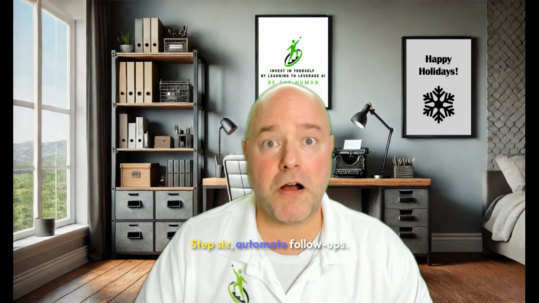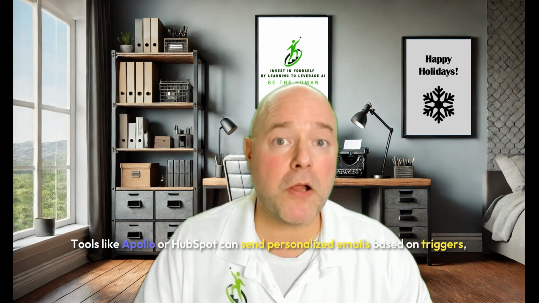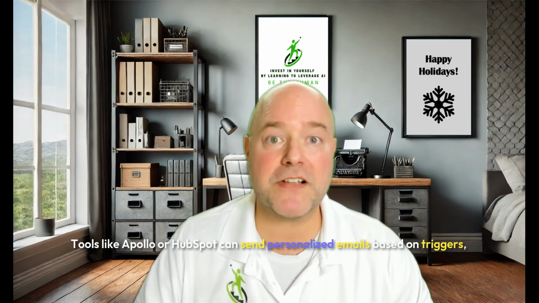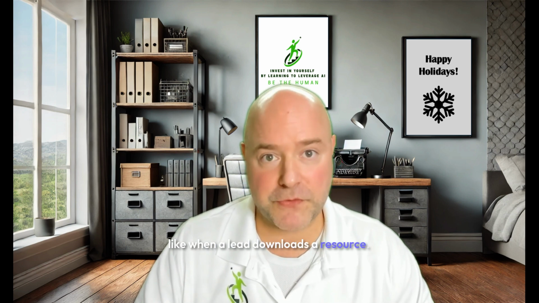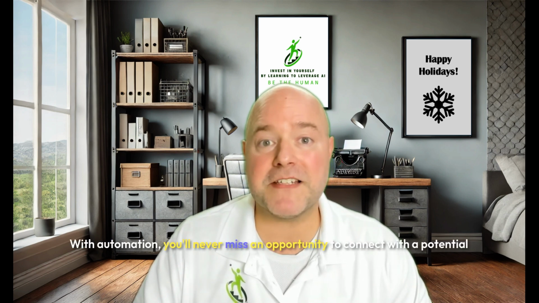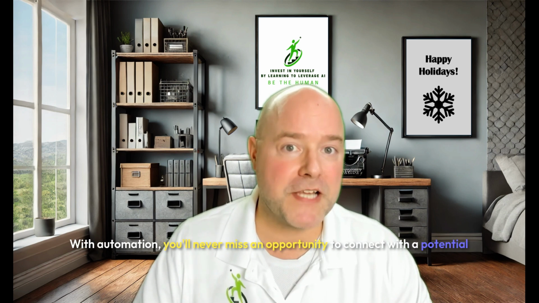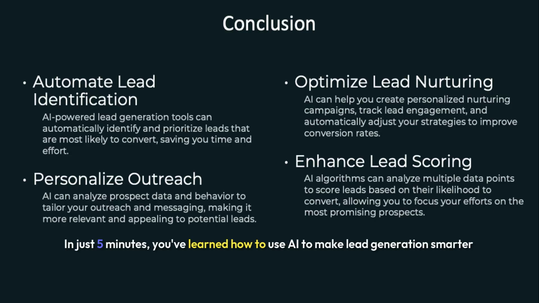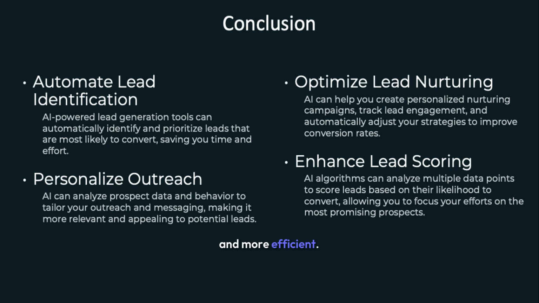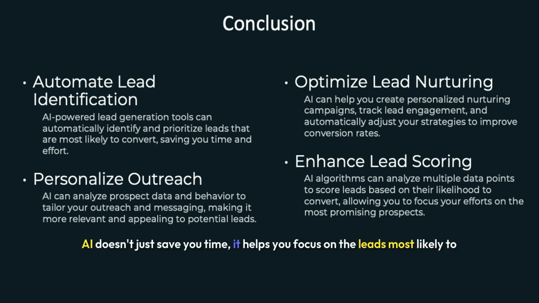Step 6, automate follow-ups. Tools like Apollo or HubSpot can send personalized emails based on triggers, like when a lead downloads a resource. With automation, you'll never miss an opportunity to connect with a potential customer. And that's it. In just 5 minutes, you've learned how to use AI to make lead generation smarter and more efficient. AI doesn't just save you time, it helps you focus on the leads most likely to convert, so you can grow your business faster.